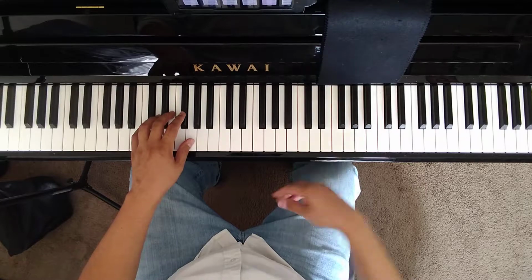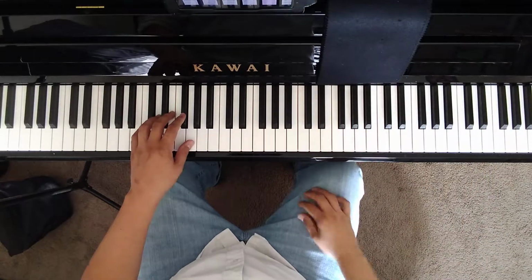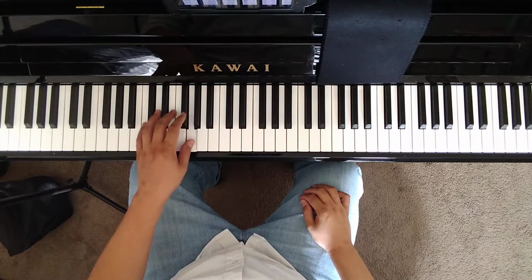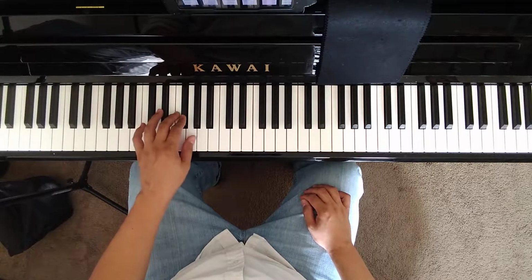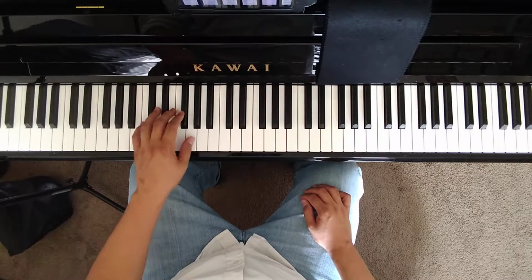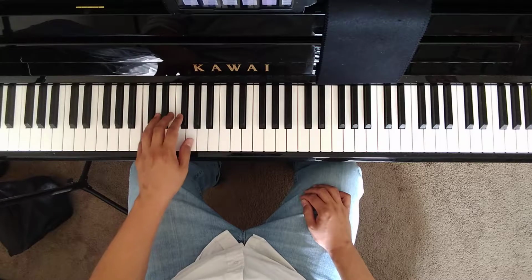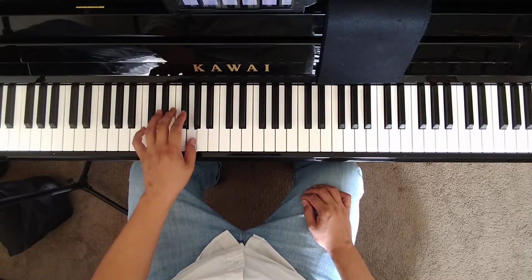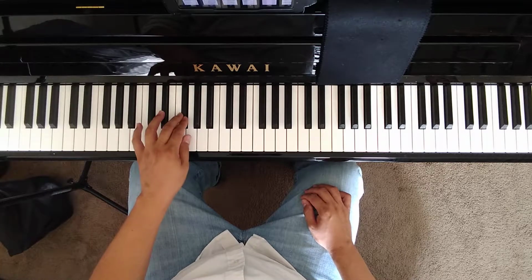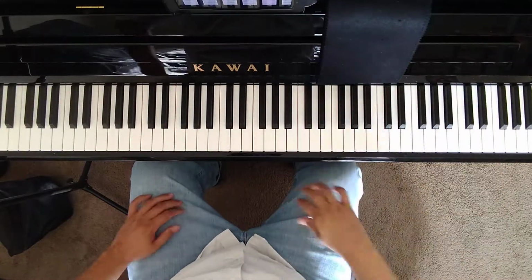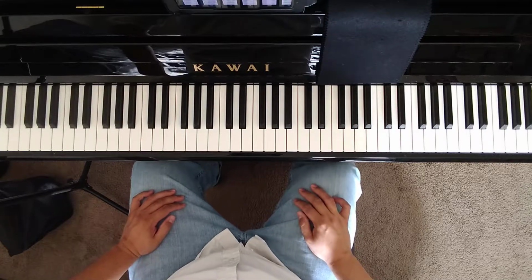Okay, so once again, triplet, triplet, triplet. Try that out just a few times. Triplet, or long, short, long, short, long, short, long, short, long. Very good. So let's go ahead and read through the first system.